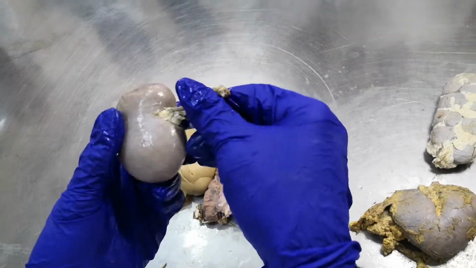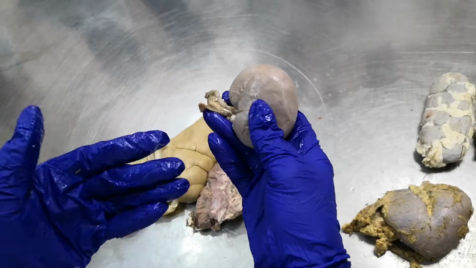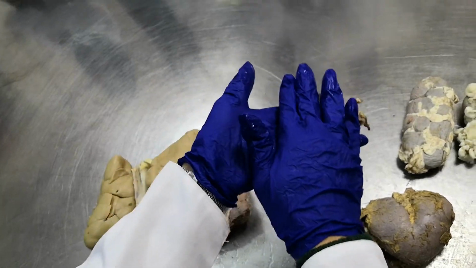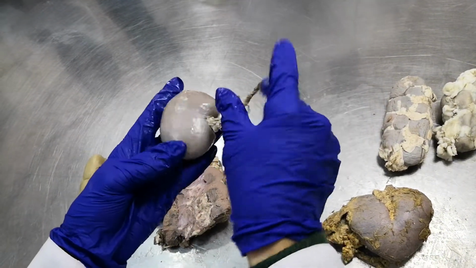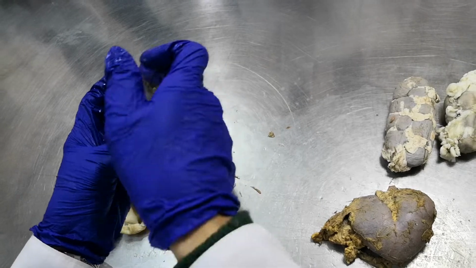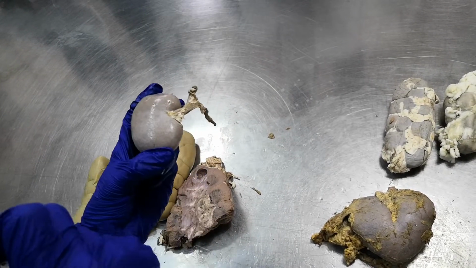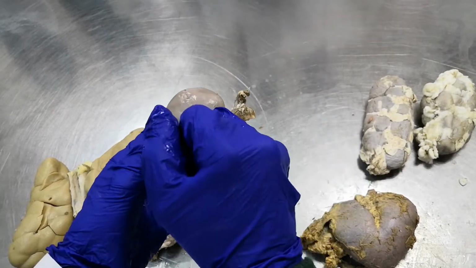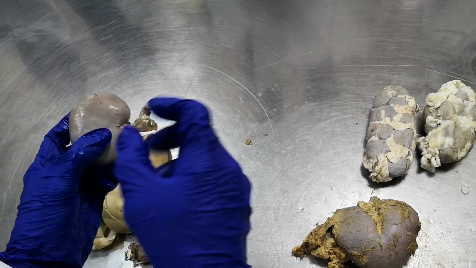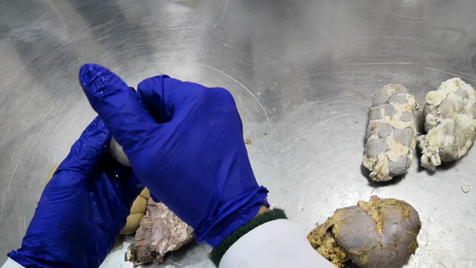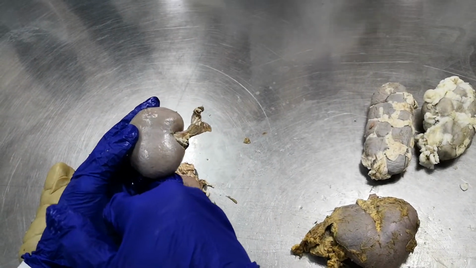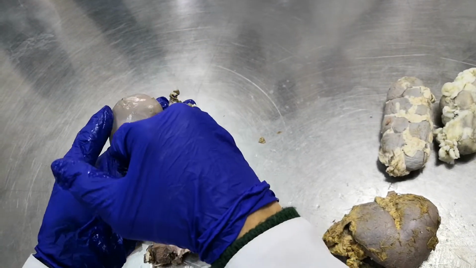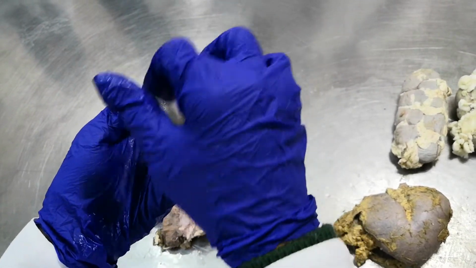We have the dorsal surface and the ventral surface, and we have two borders: the lateral border and the medial border. The lateral border is convex, the medial border is concave. And then we have two poles or two ends.